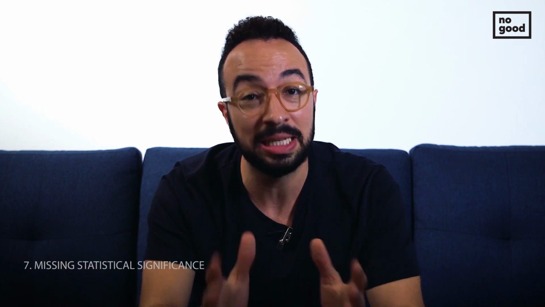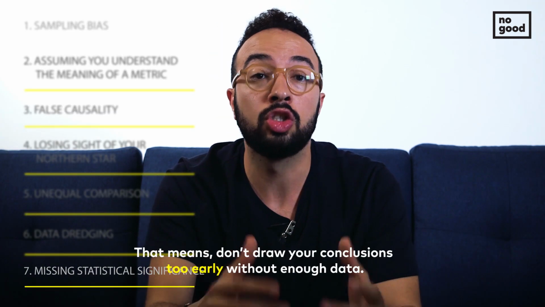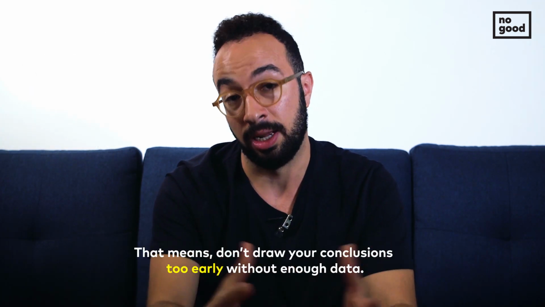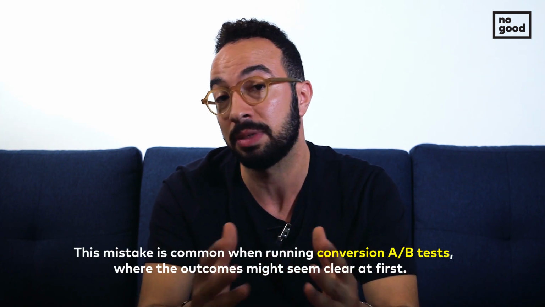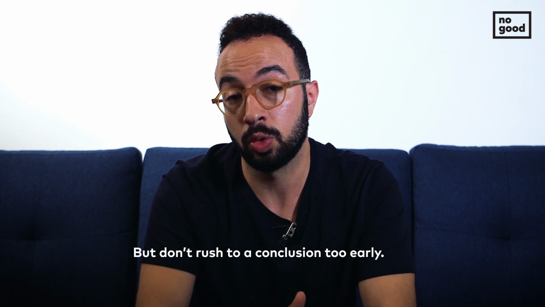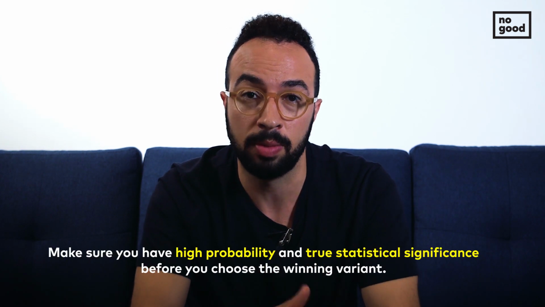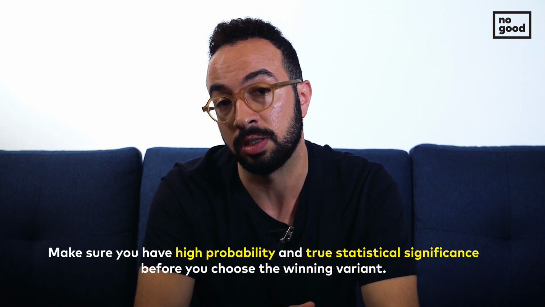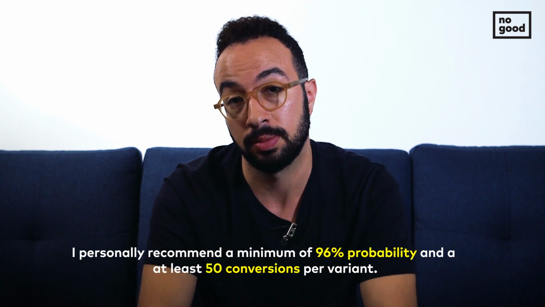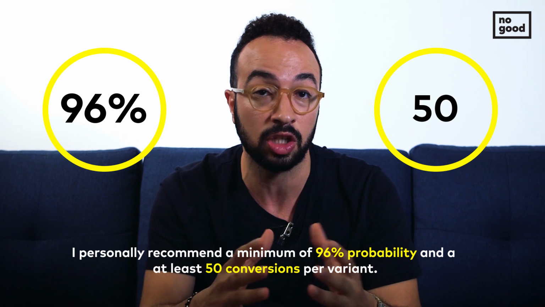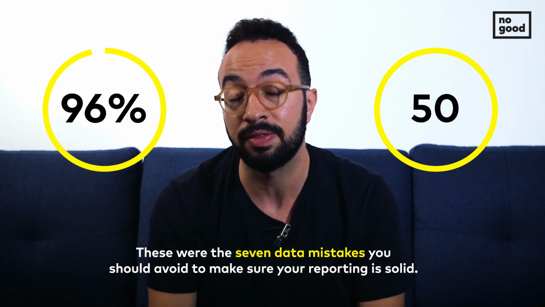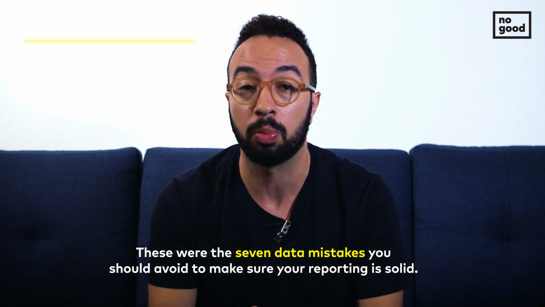The seventh and last data mistake marketers should avoid is missing statistical significance. That means drawing conclusions too early without enough data. This mistake is common when running conversion A/B tests, where the outcome might seem clear at first. But don't rush to a conclusion too early. Make sure that you have high probability and true statistical significance before you choose the winning variant. I personally recommend a minimum of 96% probability and at least 50 conversions per variant. These were the seven data mistakes you should avoid to make sure your reporting is solid.